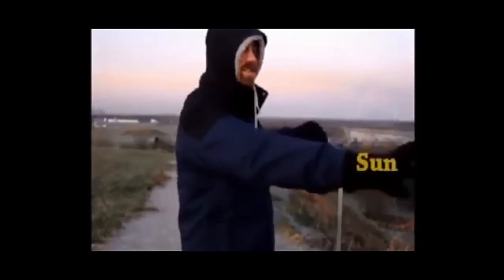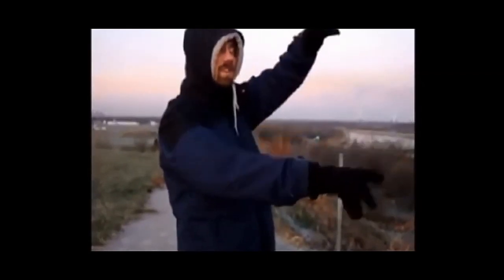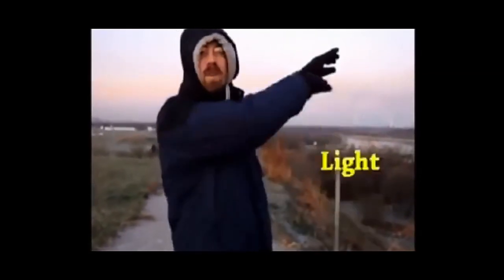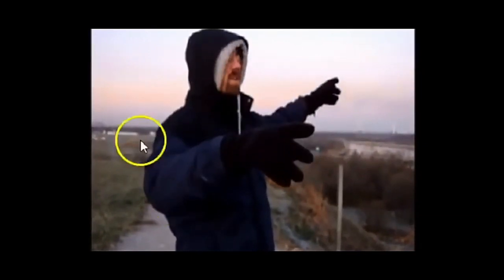So if you imagine, the sun is here, the Earth is here, and the moon is back here, and this light was coming under the Earth. But how can that be? You just showed yourself the sun is above the horizon. So again, he makes absolutely no sense trying to explain this.